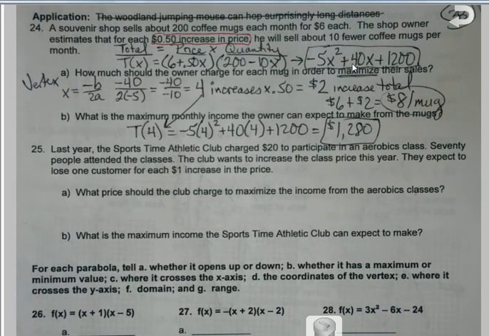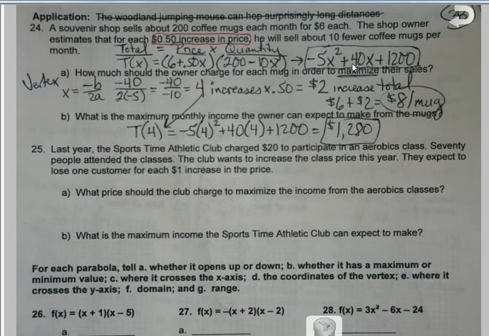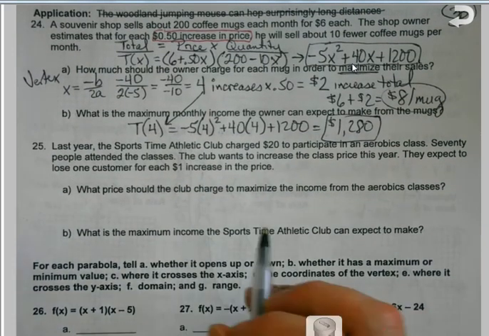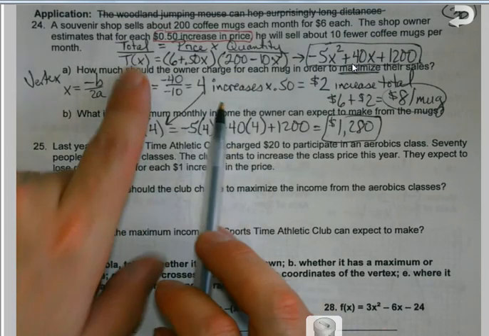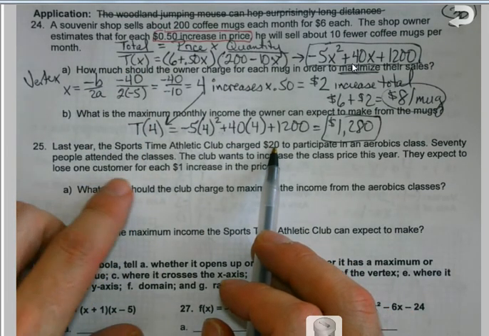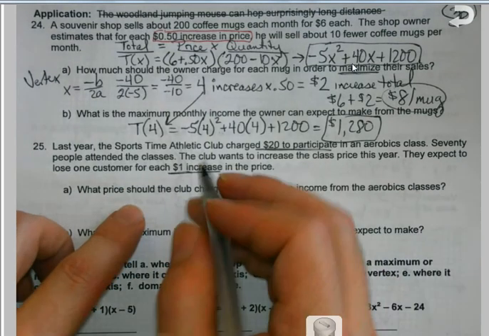So I just want to make sure we get the setup of this okay. So I want to just set up 25, and then I actually want to simplify the homework assignment a little bit. So here, same idea. We're going to set it up the same way. So we've got $20 to participate. We're going to increase it by $1.